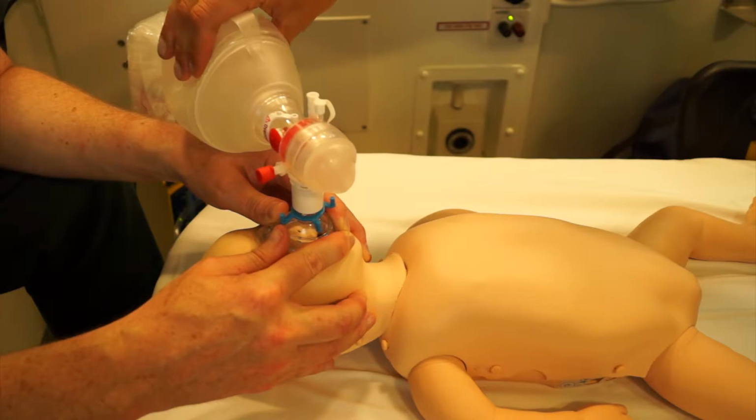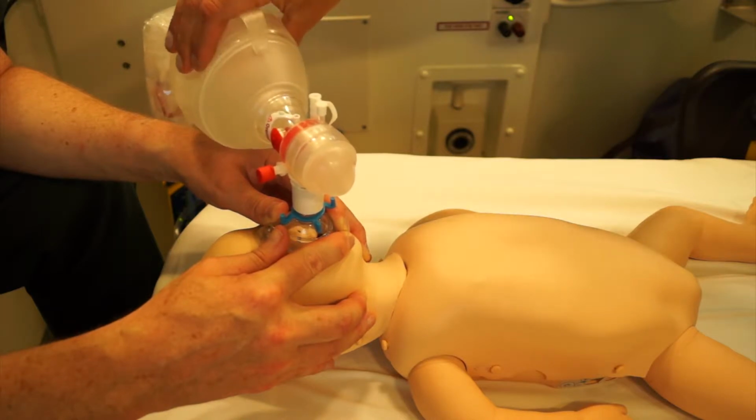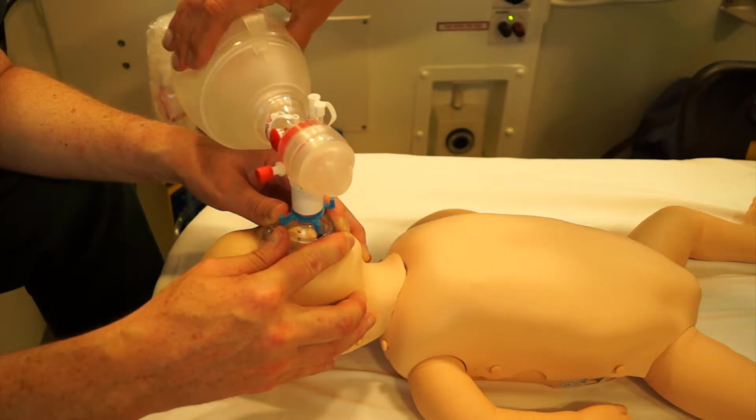Having achieved neutral alignment, you could now attempt a 2-person jaw thrust technique in order to achieve successful inflations.